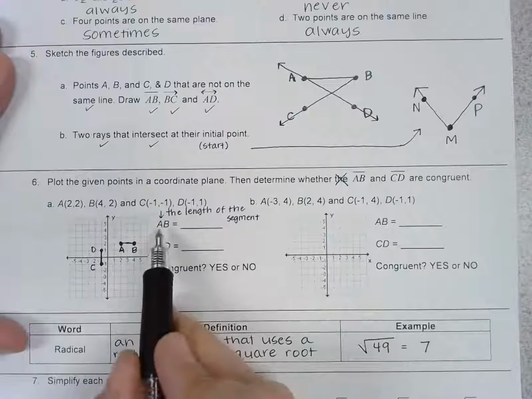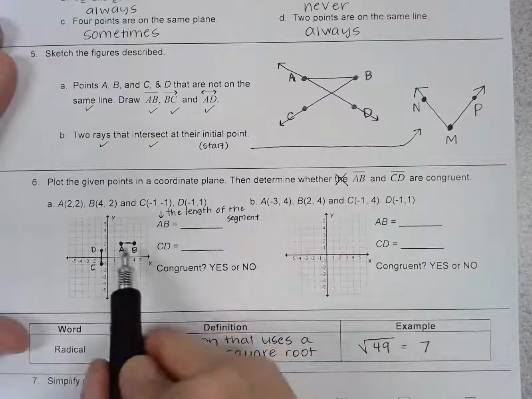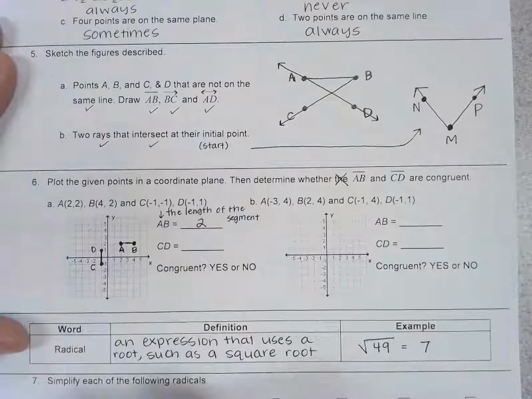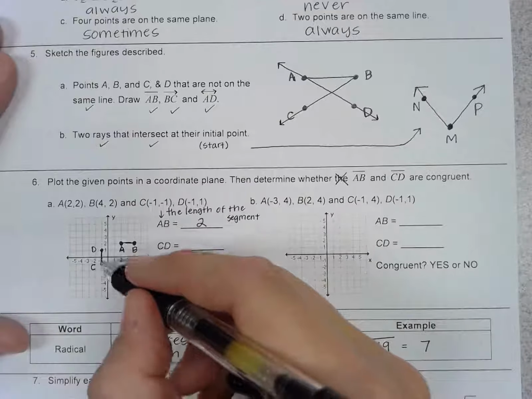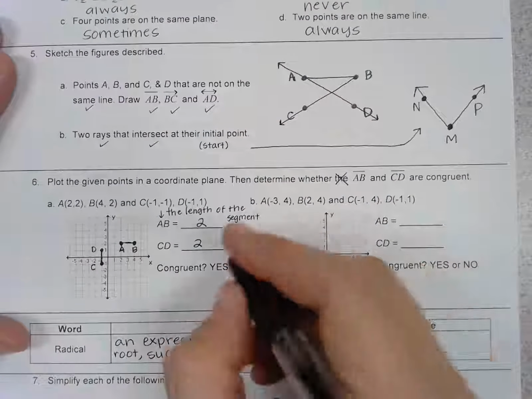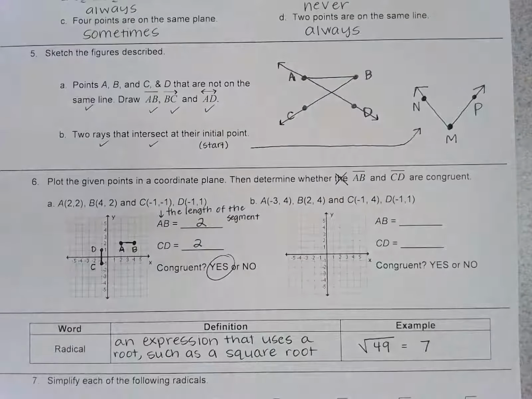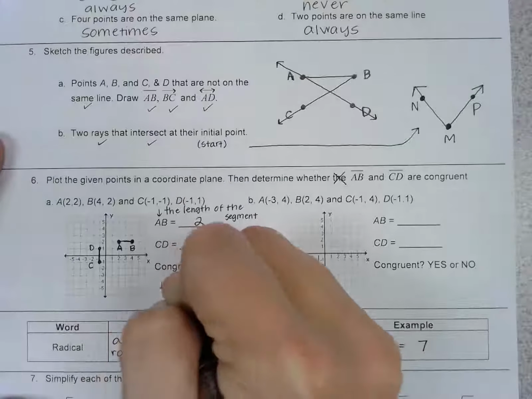So what they're asking you to find out right here is how long is AB. So A to B is 2 units. And then from C to D, if you count it on the picture, it's also 2 units. And so you would say, yes, those 2 segments are congruent because they have equal lengths.